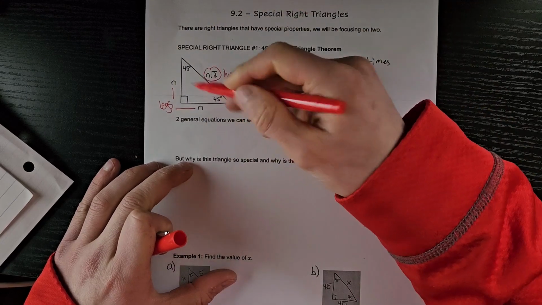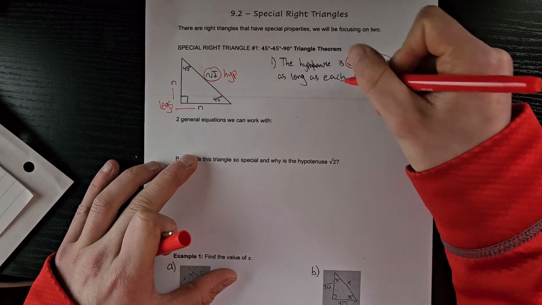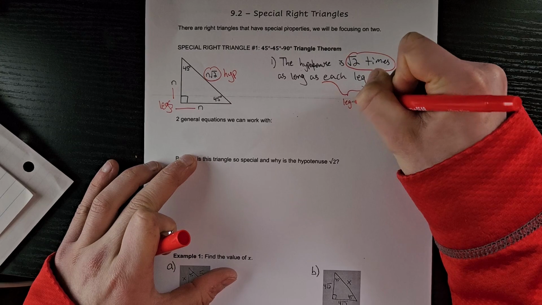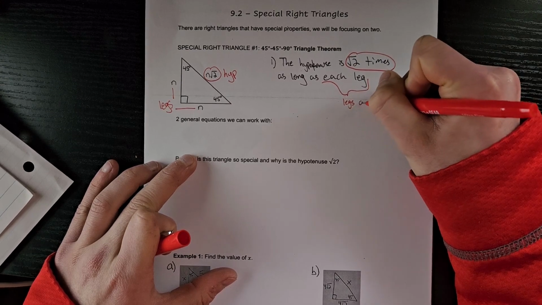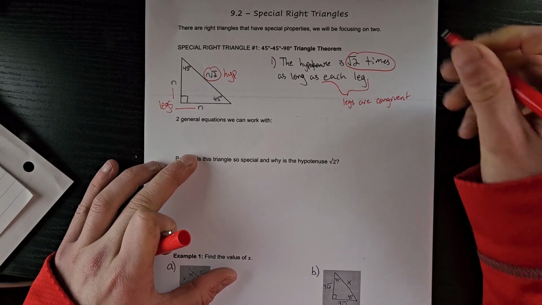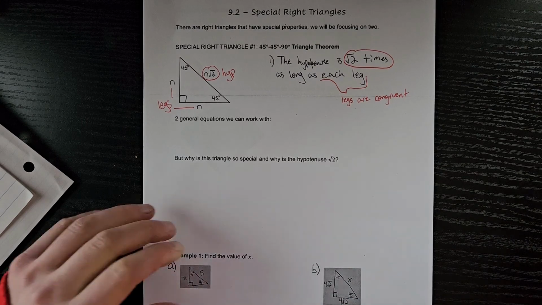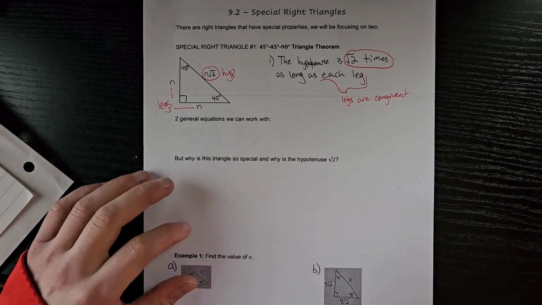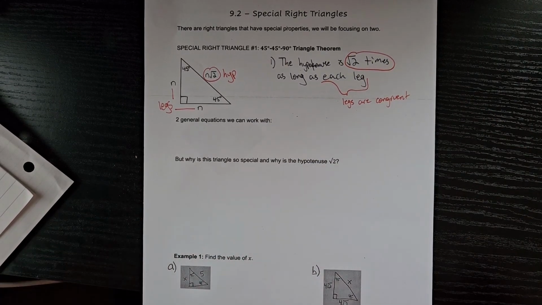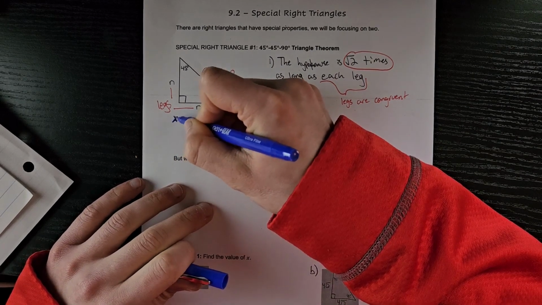Given that the legs are the same, they are n. Each leg, maybe if you need to make a note, legs are congruent. They equal the same side length, or they equal the same value. If you need to make a note of that, please do. And then with this statement right here, we can build a general equation when it comes to working with these functions. Not two, just one.